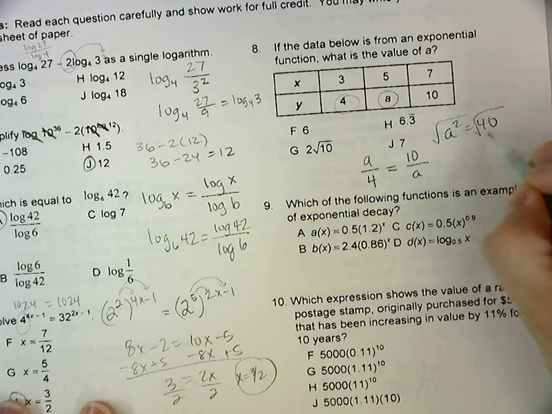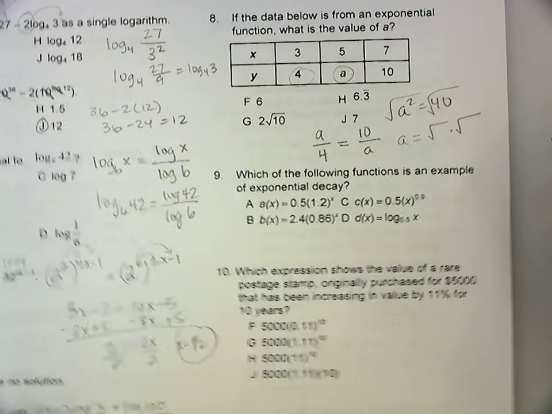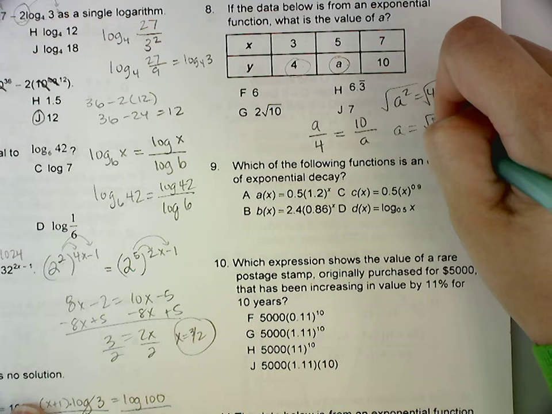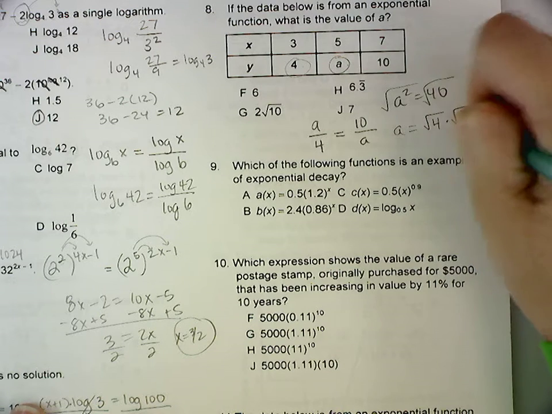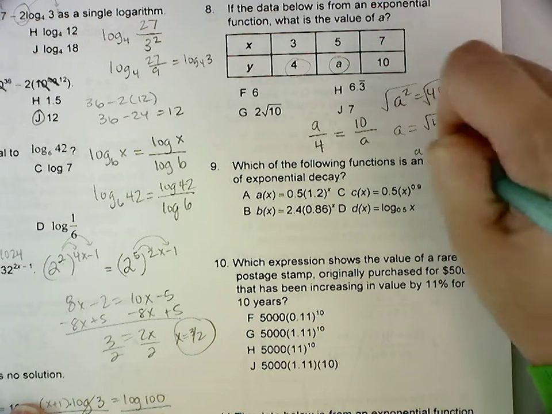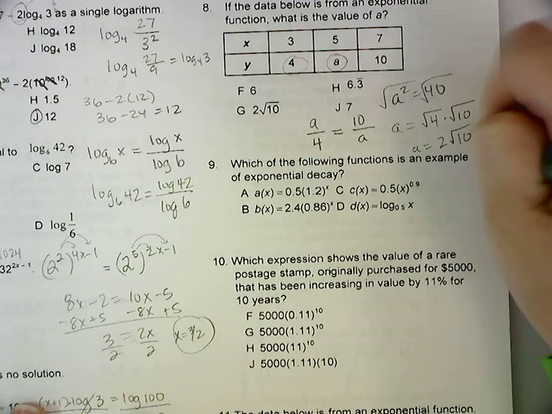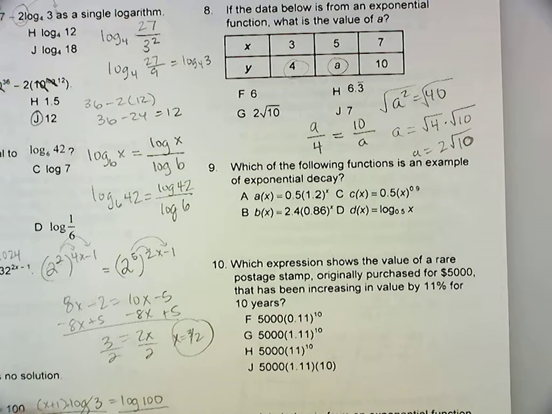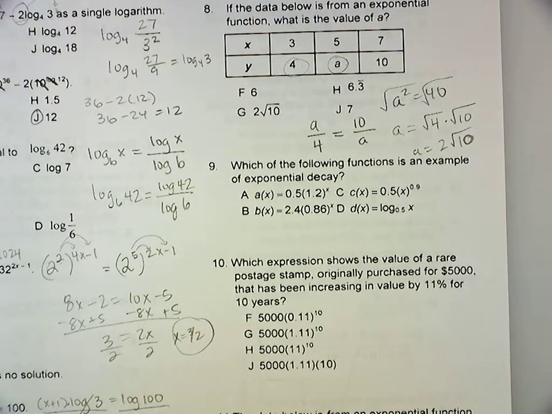What do we look for in the square root? If we're going to simplify this, we need a perfect square, right? What's the perfect square? 4. 4 times 10, and then the square root of 4 would be 2, so it would be 2 root 10. Okay, so then that would give you a constant ratio.